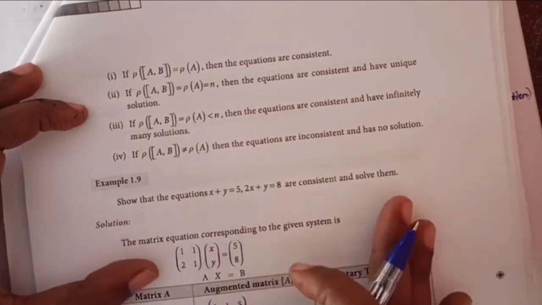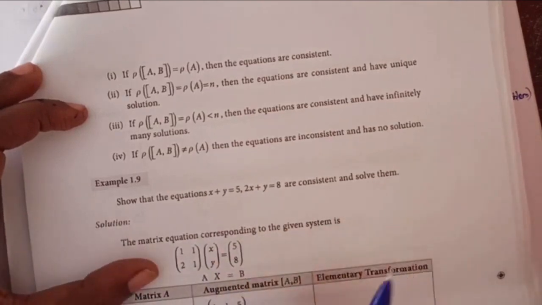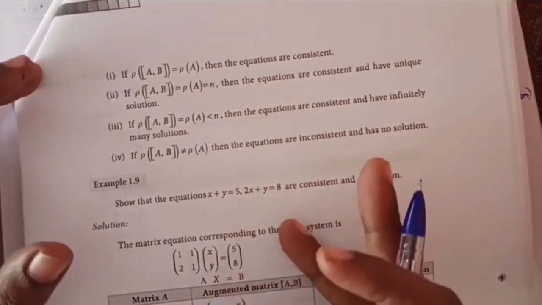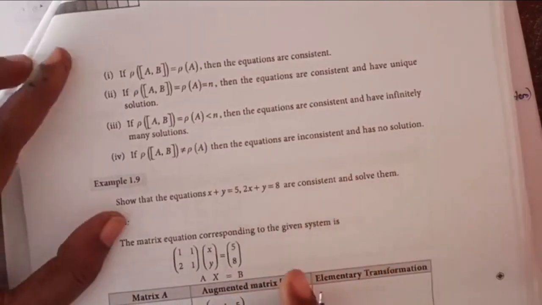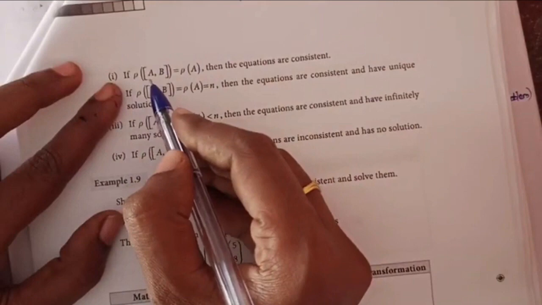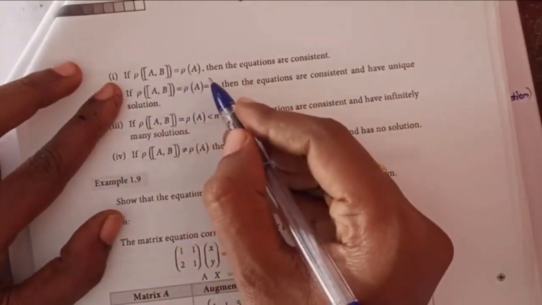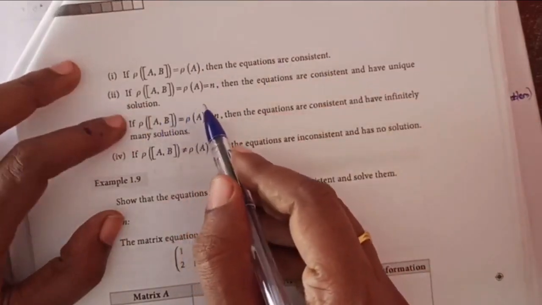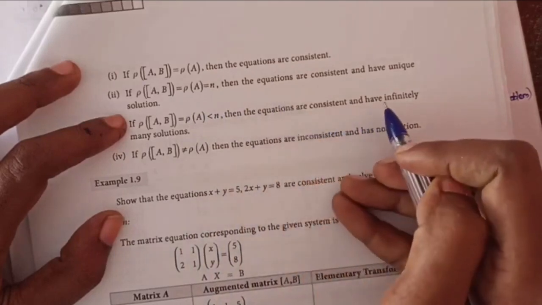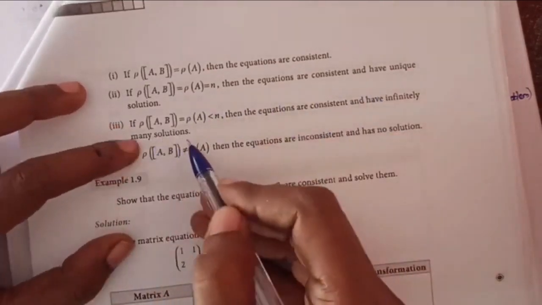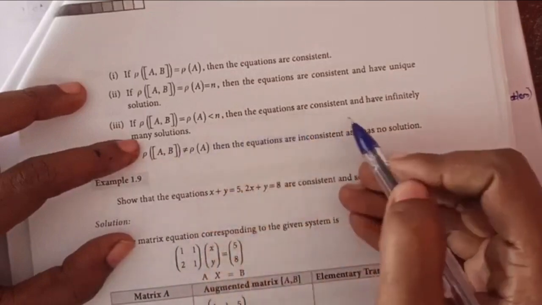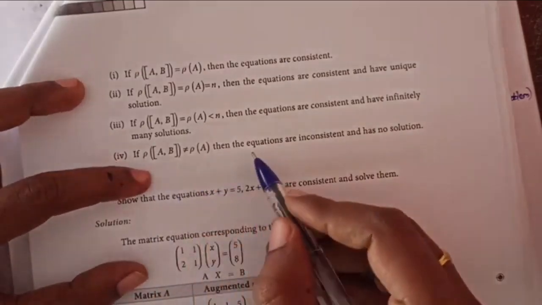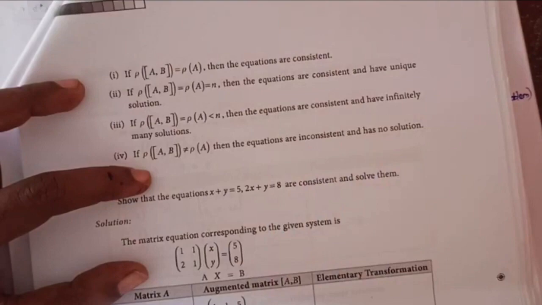Show that the equations are consistent, show that the equations are inconsistent, show that this particular equation is inconsistent and has a unique solution, show that the particular equation is consistent and has infinitely many solutions. The questions may be like that. So, the first one: if rank of A comma B is equal to rank of A, then the equations are consistent. Next, if rank of A comma B is equal to rank of A equal to n, then the equations are consistent and have a unique solution. If rank of A comma B is equal to rank of A less than n, then the equations are consistent and have infinitely many solutions. If rank of A comma B is not equal to rank of A, then the equations are inconsistent and have no solution.